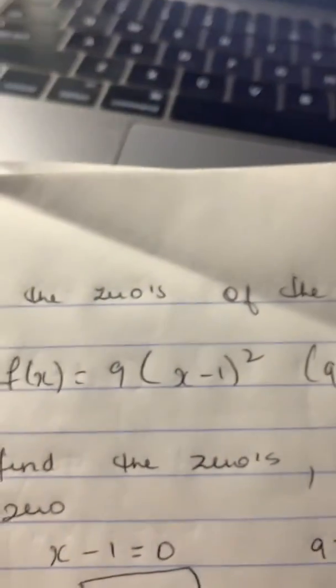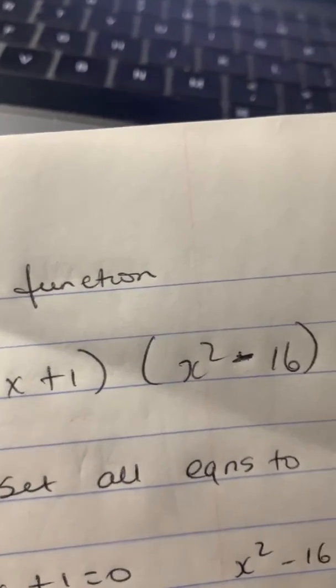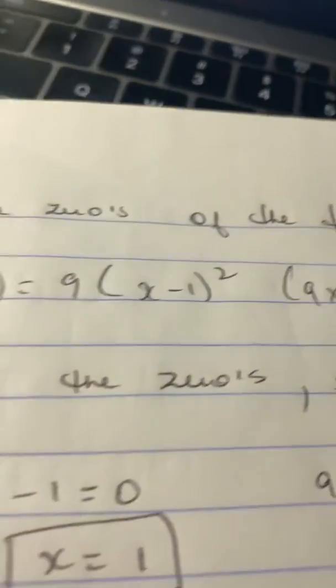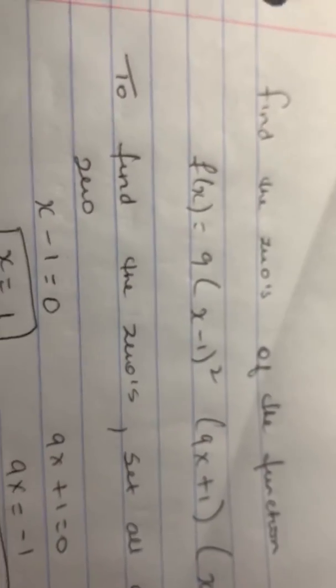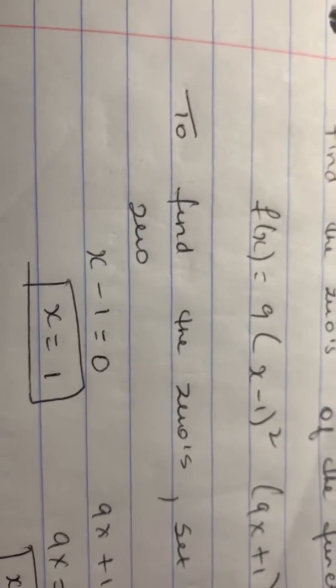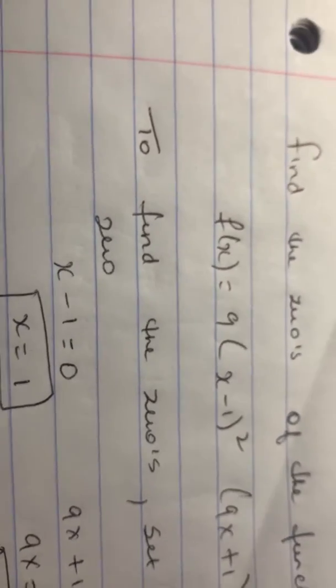So the thing about these problems is, for the zeros, what you need to do is set each equation that you see equal to 0. So that's what I did here. To find the zeros, set all of the equations to 0. The first one we see is x minus 1. Forget about the exponents for now. So we say x minus 1 equals 0, x is equal to 1. So that's the first zero.